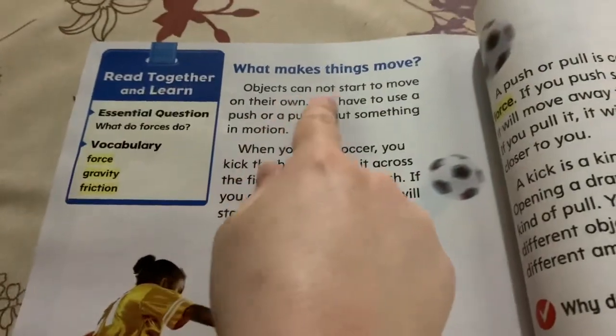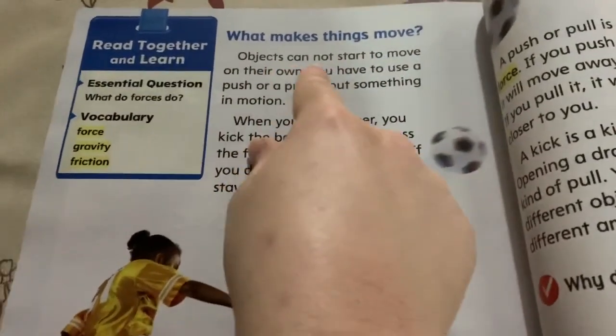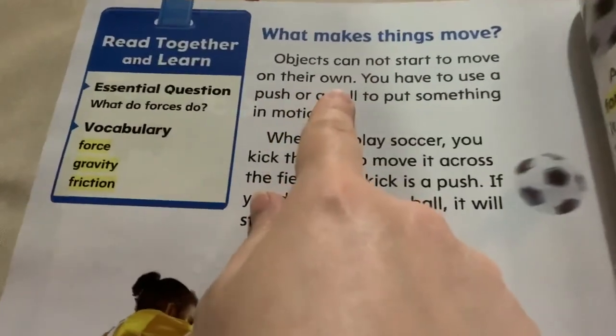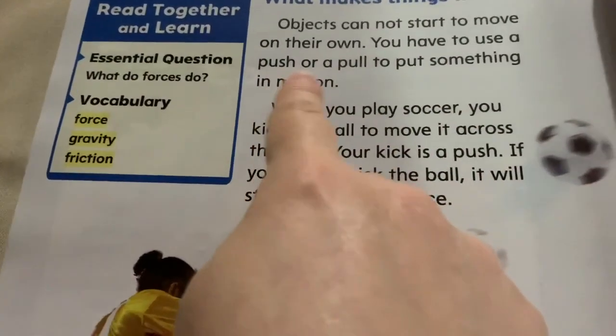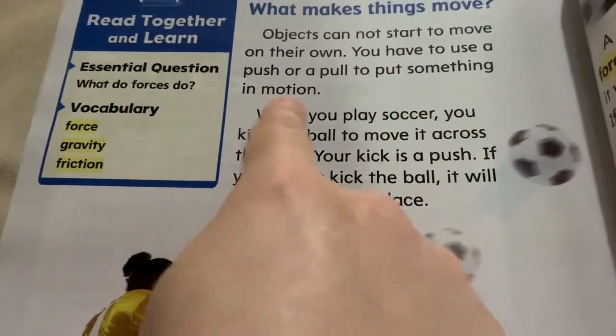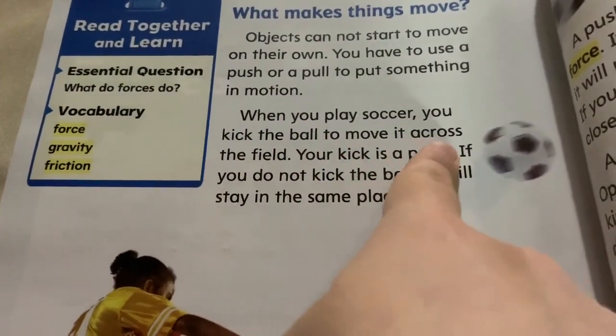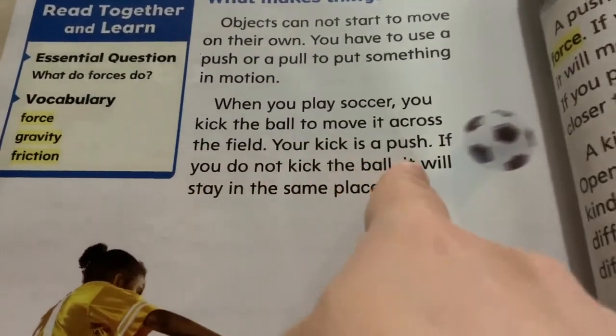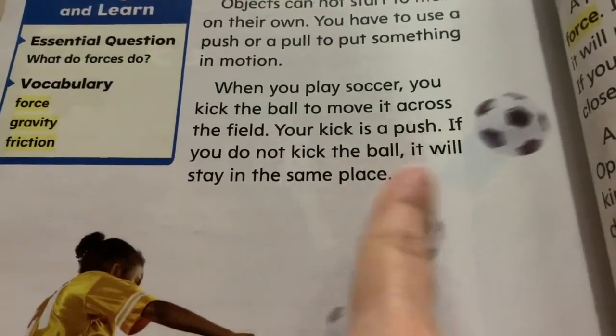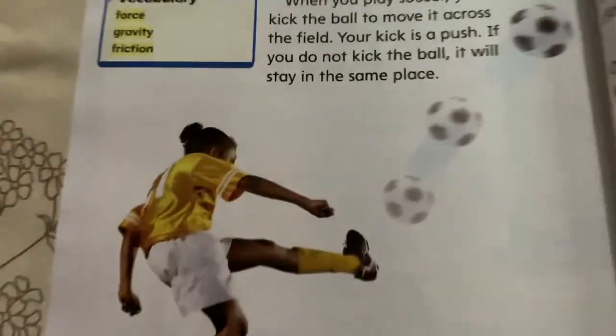Now, what makes things move? Objects cannot start to move on their own. You have to use a push or a pull to put something in motion. When you play soccer, you kick the ball to move it across the field. Your kick is a push. If you do not kick the ball, it will stay in the same place.